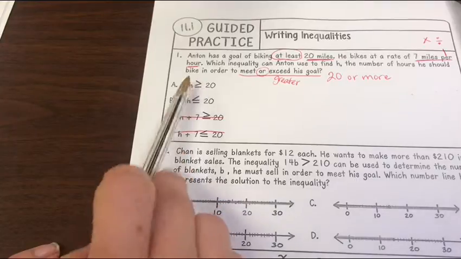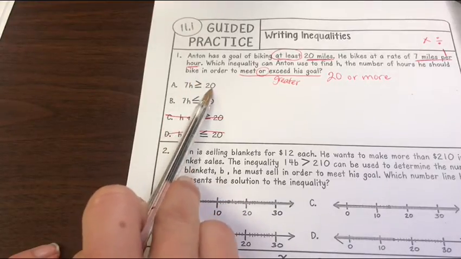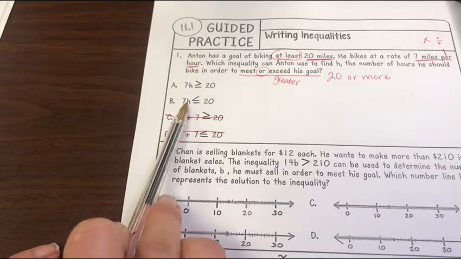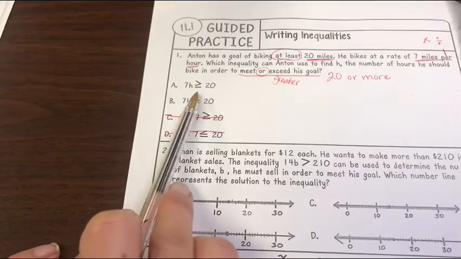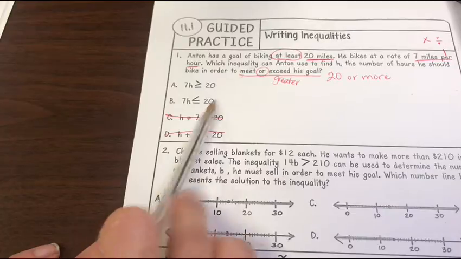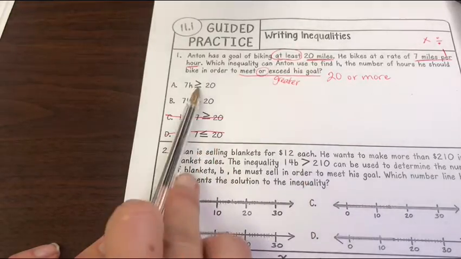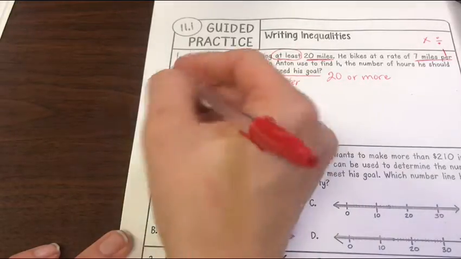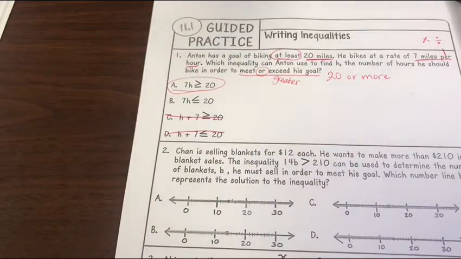And I'm thinking, do I want to be greater than or equal to 20? Or do I want my number of hours to be less than or equal to 20? So it says at least 20. So I could be equal to 20 or more. So it's going to be A.